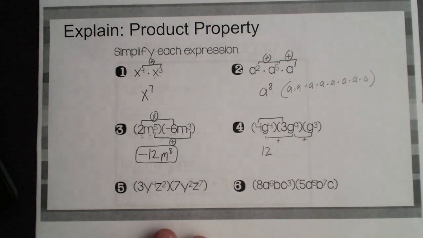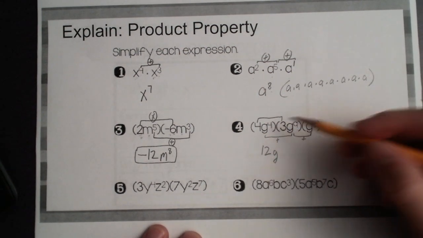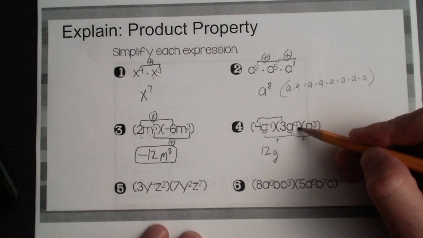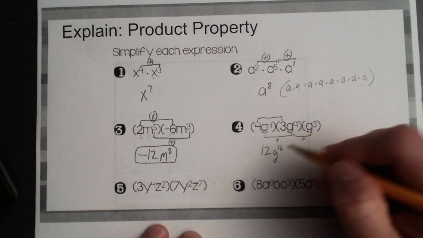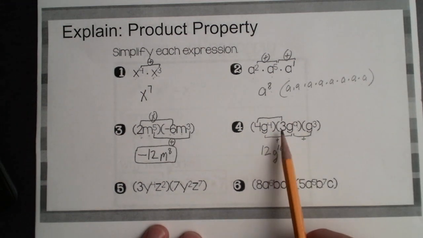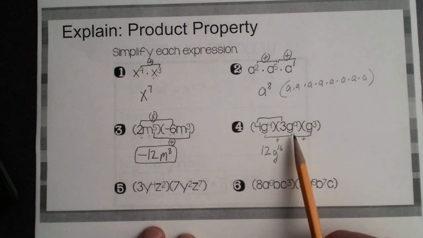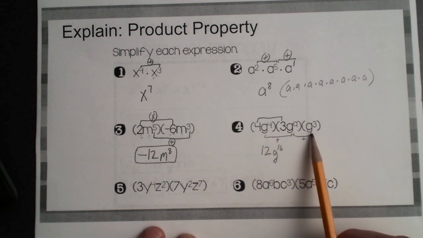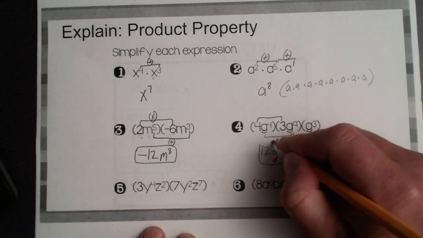So that gives us a total of g, well, you got 4 here, that's 9 there, that's 13, and a 3, that's 16. Let's see if we covered everything. We multiplied our 4 and 3, got 12. We have g to the 4th and g to the 9th, that's g to the 13th, another g to the 3rd gives me g to the 16th.